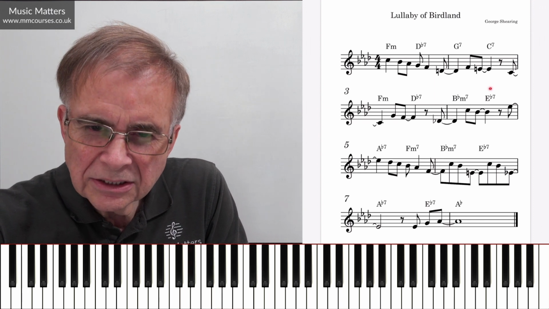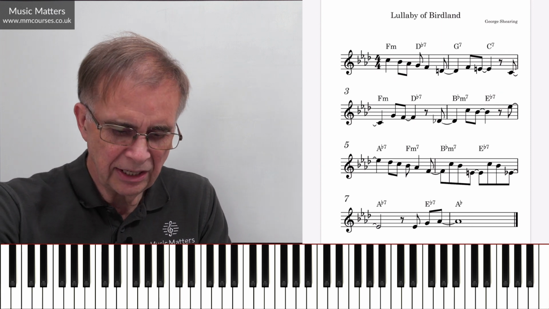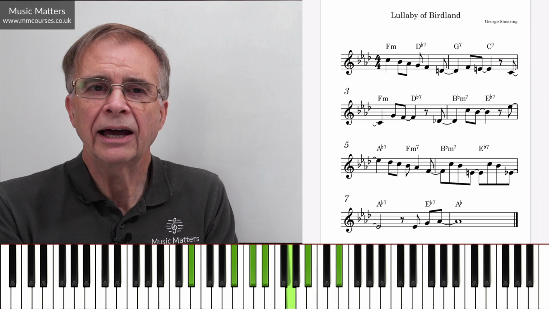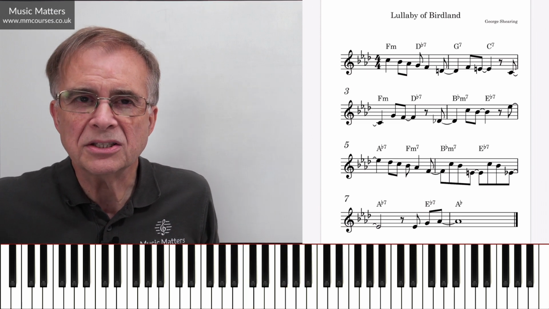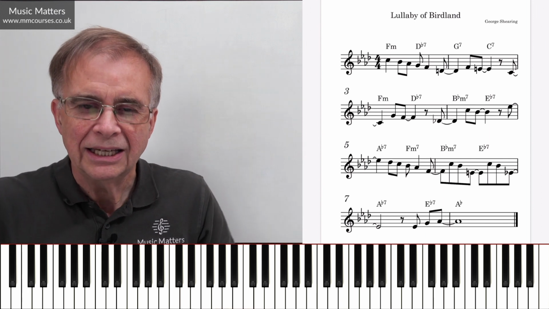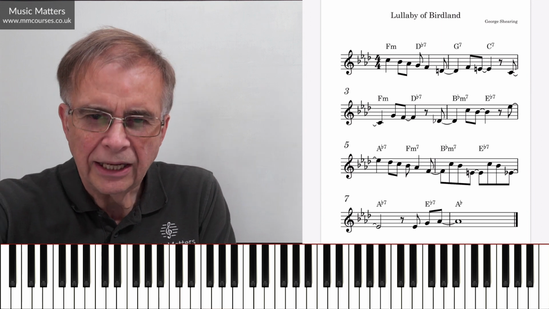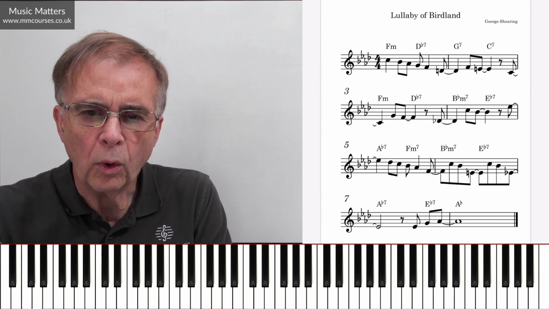Because at the end of this second phrase, we're using that seventh again, because that seventh we know is going to have to resolve to A flat. So the seventh again pulling us through the end of one phrase into the start of the next. So it's rather clever the way he's done that. Okay, so having done that, what happens next?